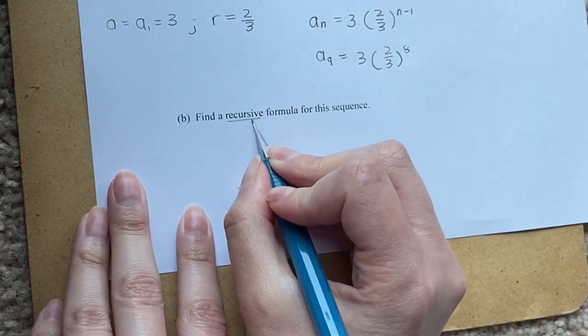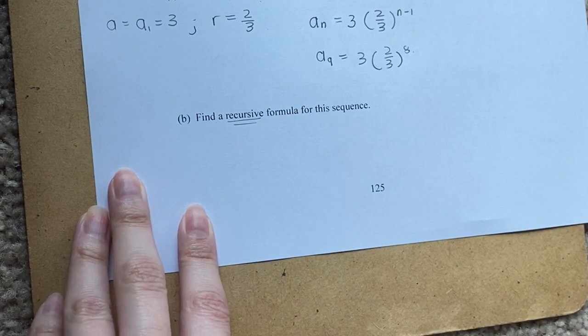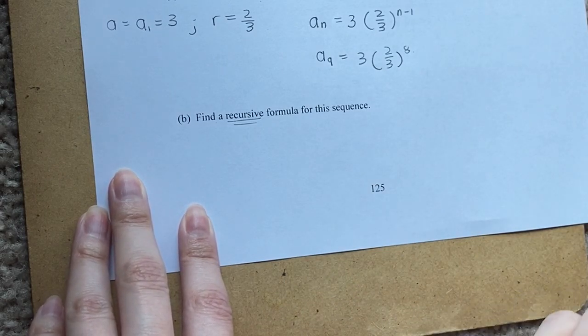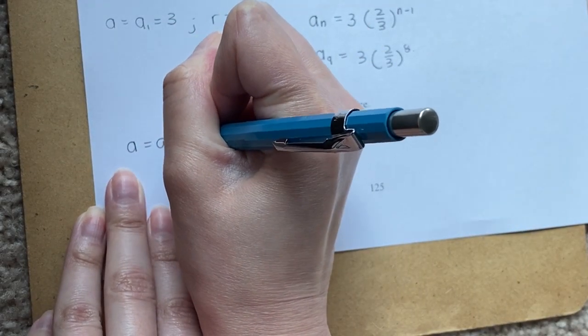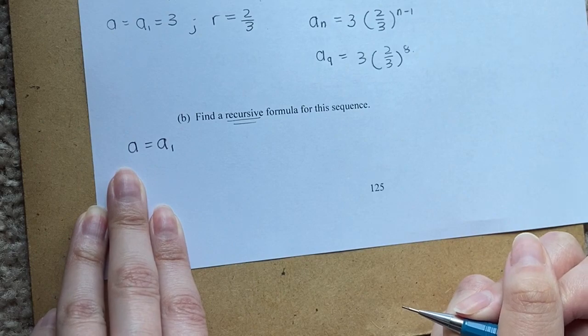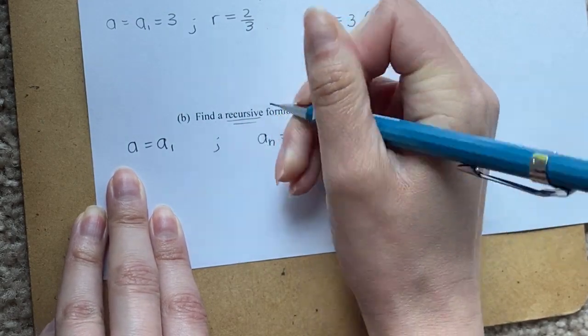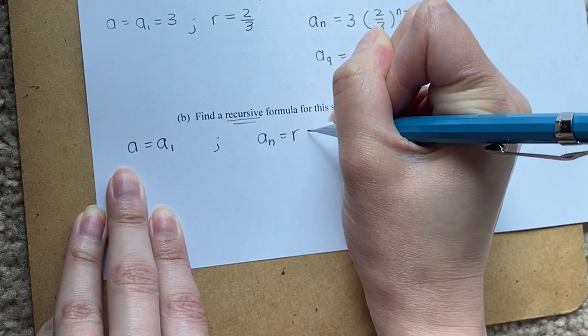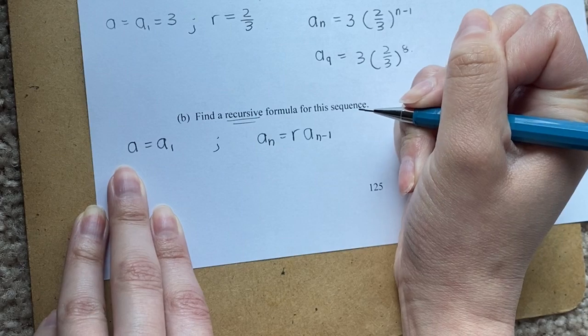Find a recursive formula for the sequence. What are you going to do? Well, when we were talking about recursive, you need to find the first term. You know that A is equal to A sub 1. You also know another thing: A sub n is equal to R times A sub n minus 1.